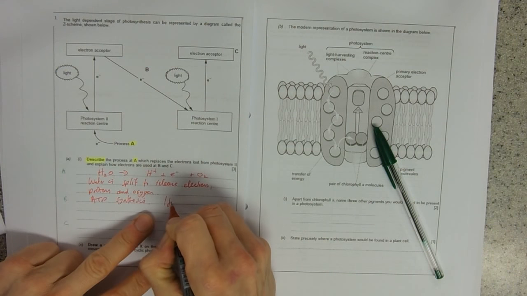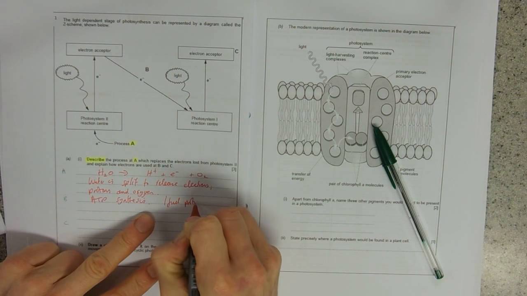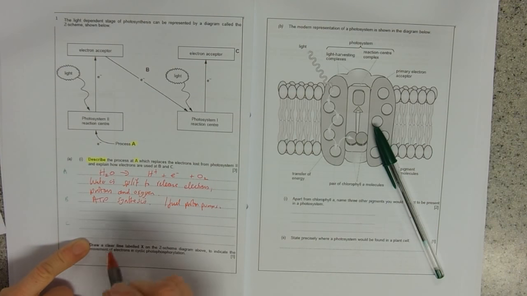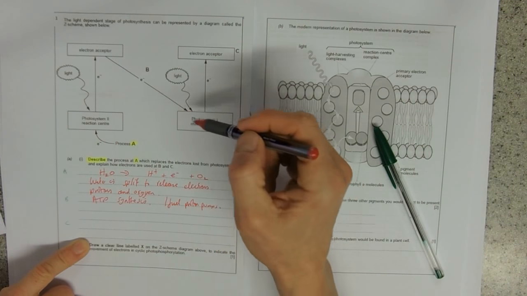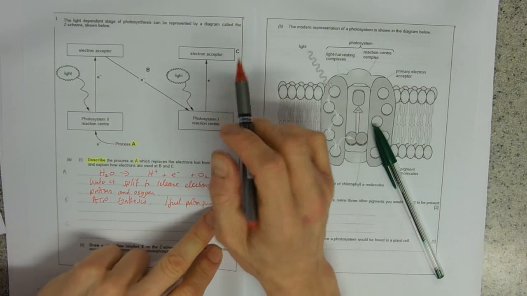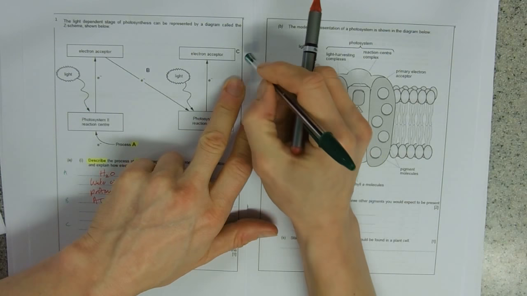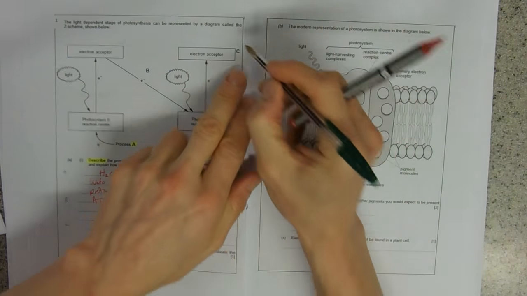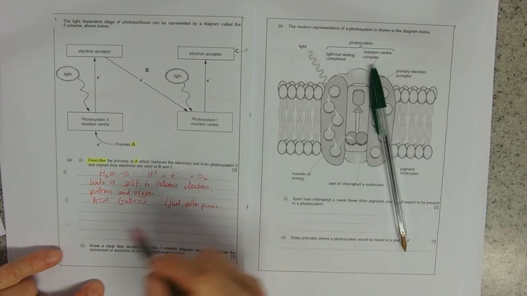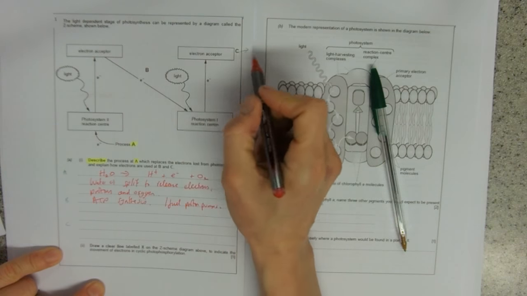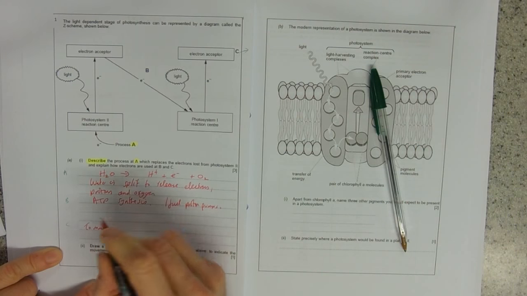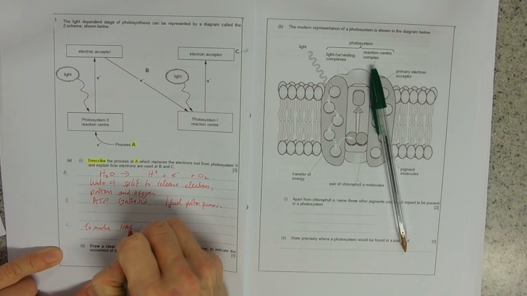So we could put here fuel proton pumps. And then electrons are used at C. So now these are disappearing off, and so these are used to make this hydrogen carrier NADPH.